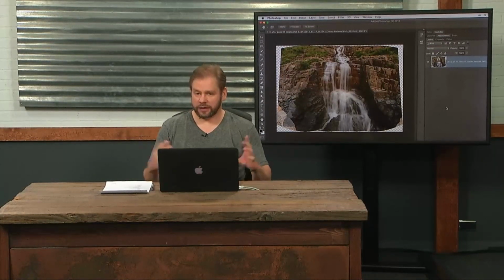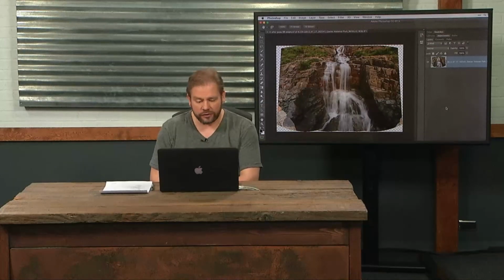So let me show you how you can fill in the empty parts of your panorama with some material, so that you don't have to crop out as much of the picture. So let's take a look.